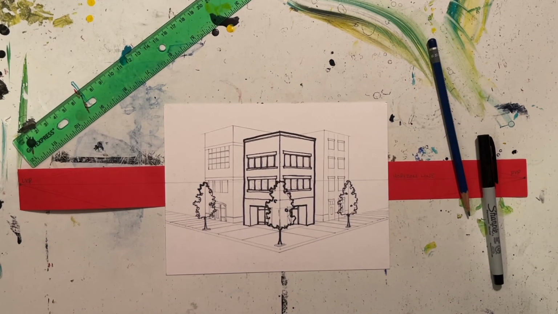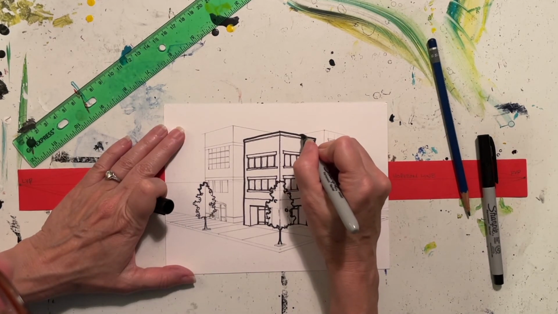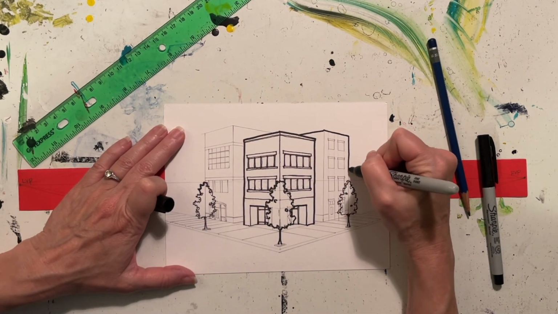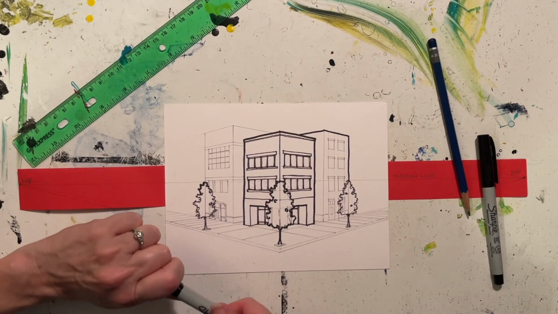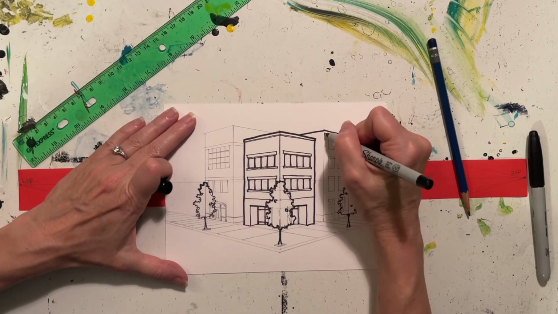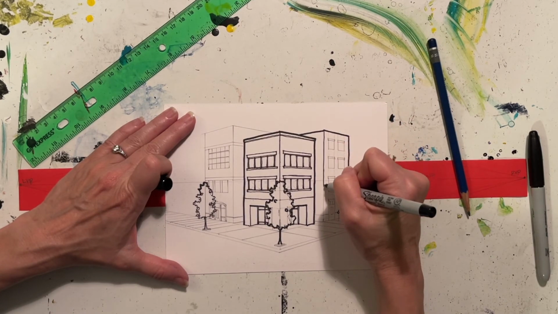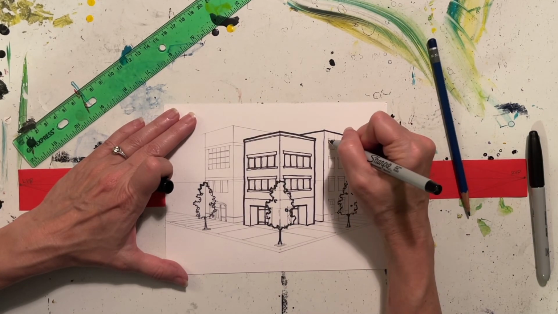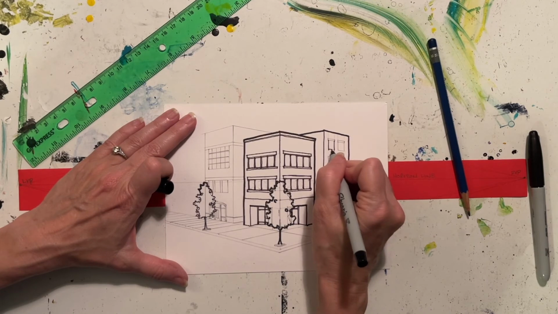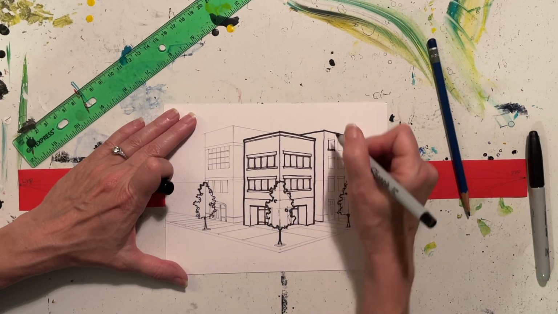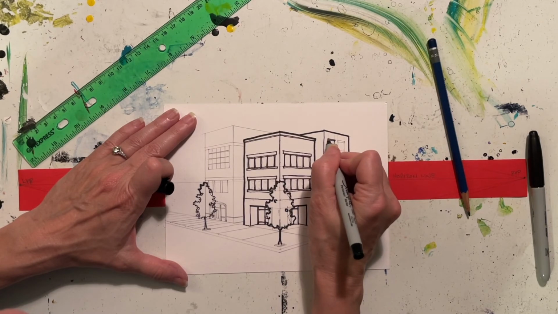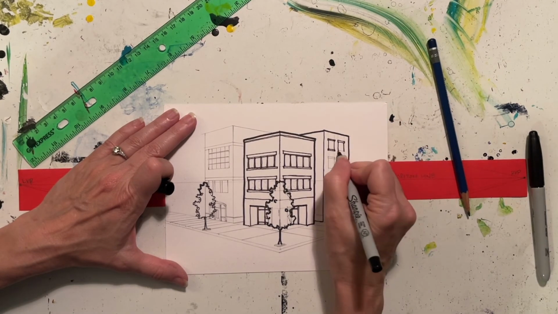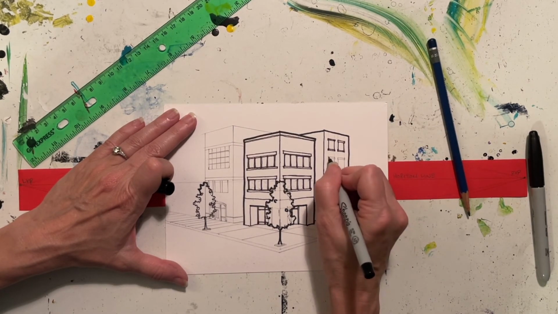My very first boss said, you know, you could be a doctor, but people that come to you will be sick. You could be a lawyer, but people that come to you will be unhappy. If you're an architect, they come to you with excitement and a dream. And that is definitely a fun thing to be a part of. Excitement and a dream.